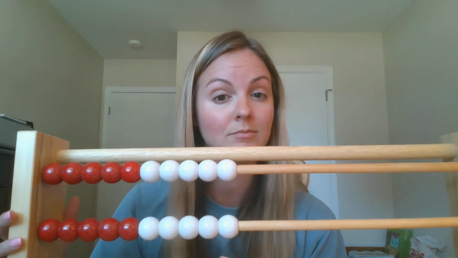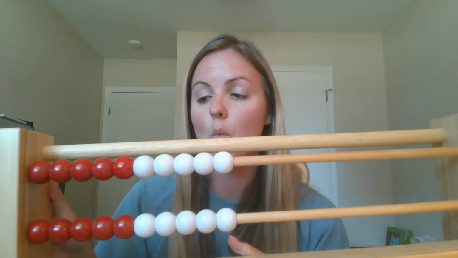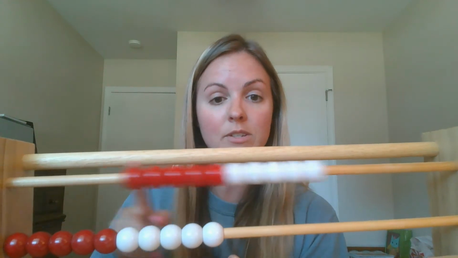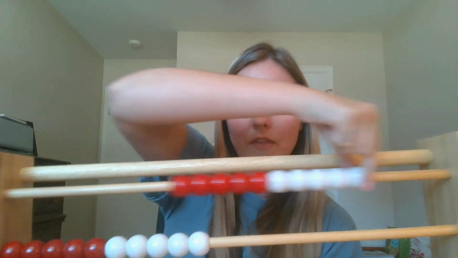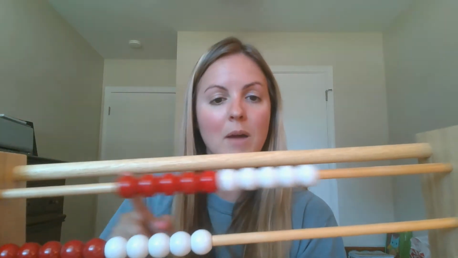What if I wanted to show the number 10? What could I do in the fewest pushes possible? And remember, there's always more than one way to show a number on a number rack too. Well, maybe you're thinking I could push this whole row over to the left, because remember, I already know that there's 5 here and 5 here, and 5 plus 5 is 10. So I know without counting each bead that that's 10 right there. So I could show 10 by pushing this whole top row to the left.